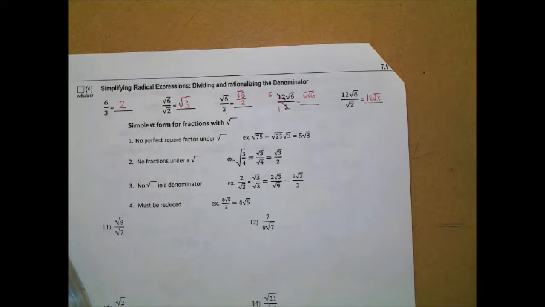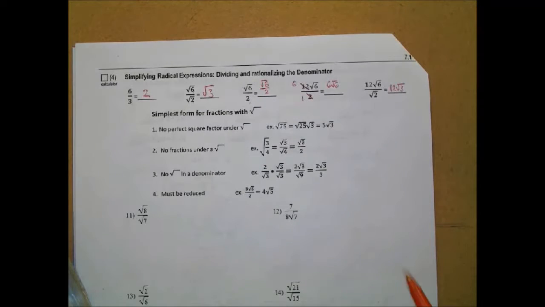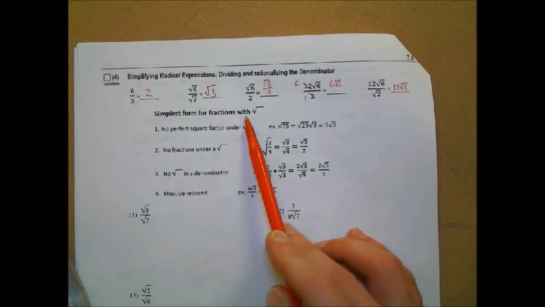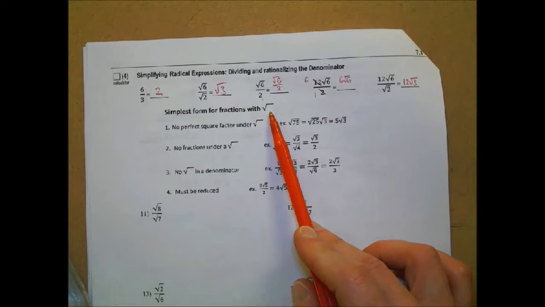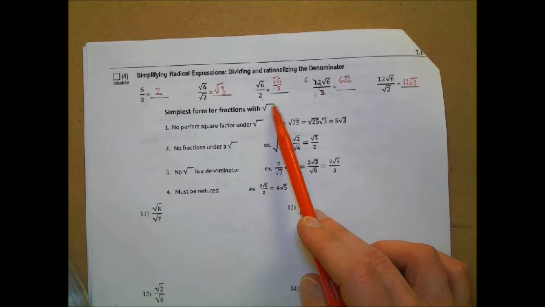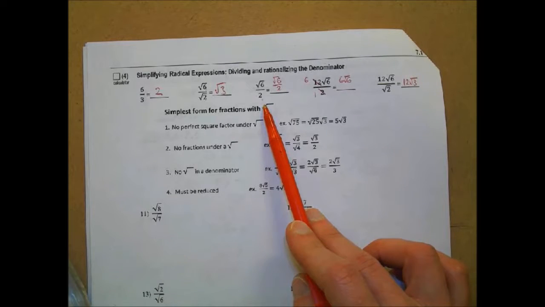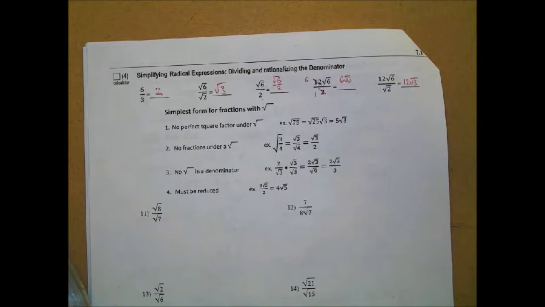So, very good. Now, I have to talk really briefly here about one other thing. And that is the simplest form for fractions with a square root, or any root, so it doesn't have to be a square root. Of course, when we have a root symbol, we assume it's a square root, and if you see a 3 or a 4 or a 5, you'll say third root, fourth root, fifth root, and so on. We assume square root here.